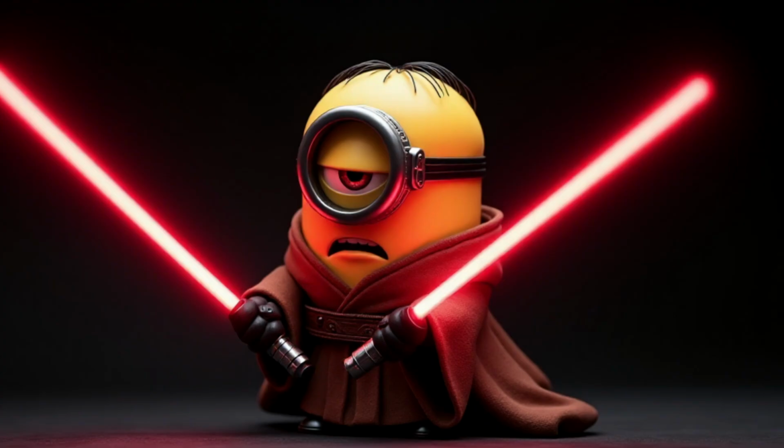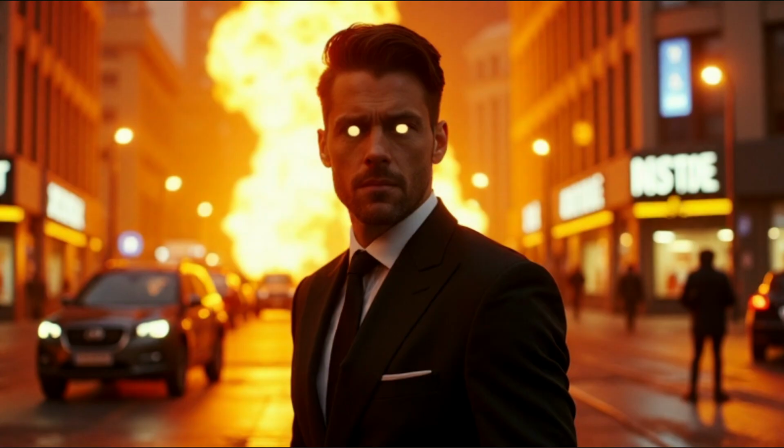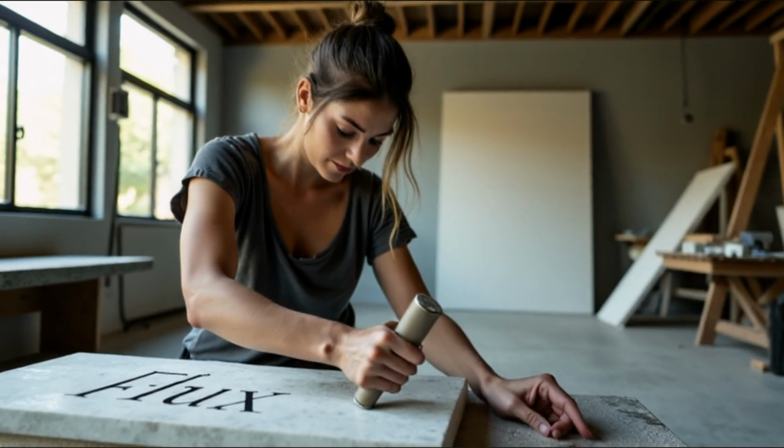Today I am going to discuss Flux, a model which has changed the spectrum of image generation in the last couple of weeks. And with the updated models, it is now becoming quite easy for anybody to generate and create wonderful images with high details on their computer.